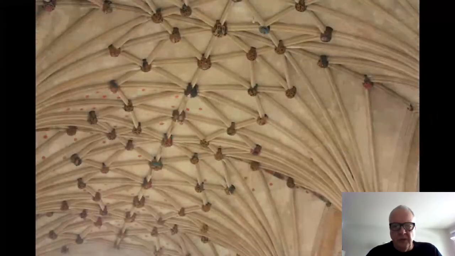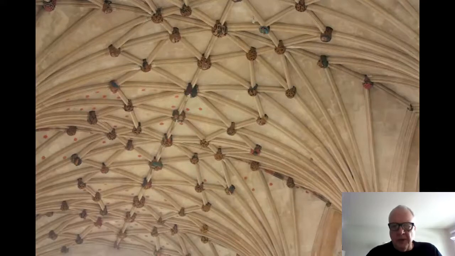The Lierne Star Vault up above in the Lady Chapel at Ely, with a ridgepole running down the center, the Tierceron ribs running up to the ridgepole, and then the Liernes forming the star patterns running up and down the ridgepole.